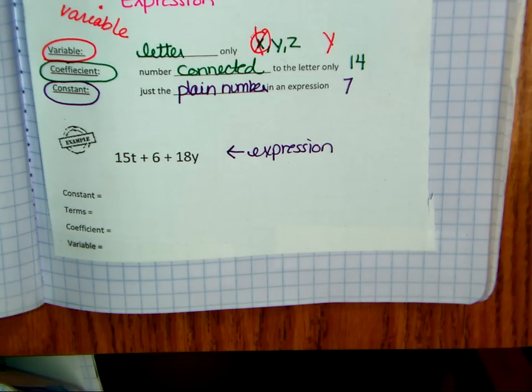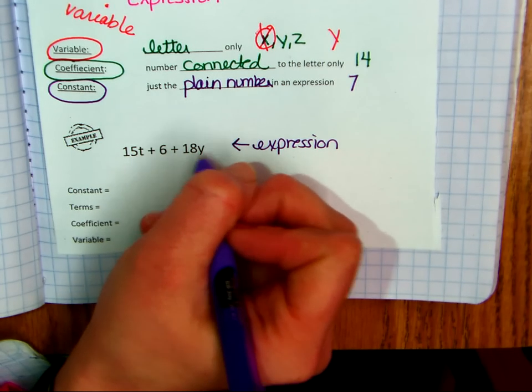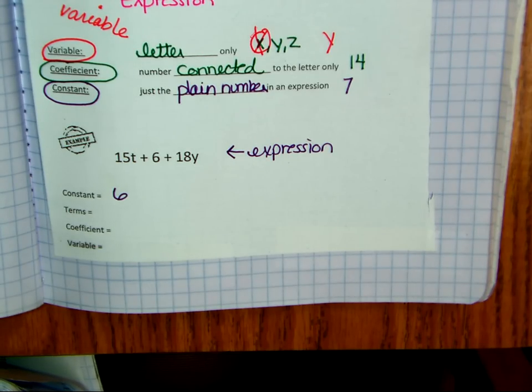Okay, the next question I have is, is there a constant present up above? Is there a term in that expression that would be considered a constant? The number 6, because it is a plain number. So we would write 6 is a constant. Do we have any terms up above? Understand that equations are made of expressions, and expressions are made up of terms. T and the Y? Those are our variables.